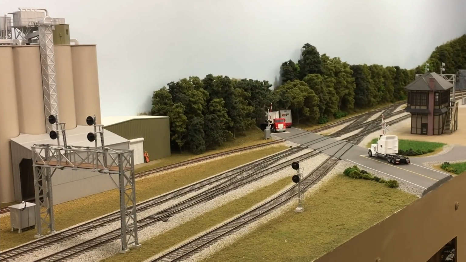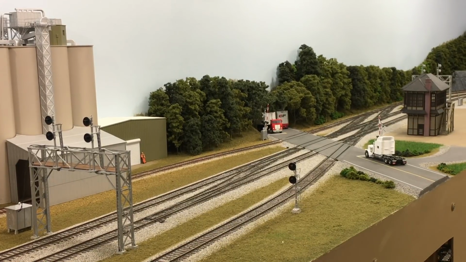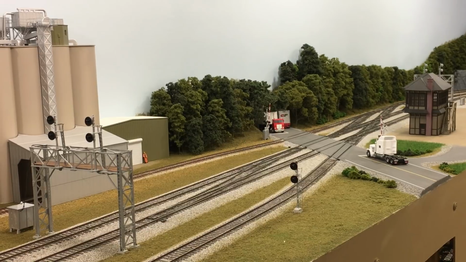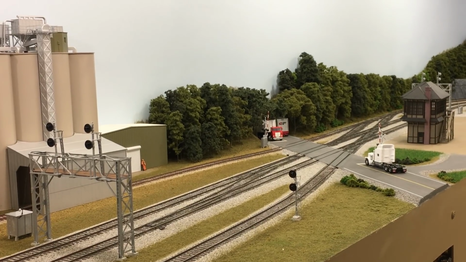And here we have the junction between the Quebec and New England and double track Conrail main line, where we have a set of diamonds where the Q&NE crosses Conrail, plus all the crossovers that allow both the southbound Q&NE and the westbound Conrail to make set-offs and lifts in the yard itself.